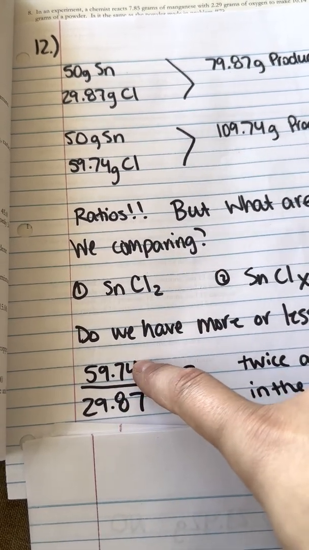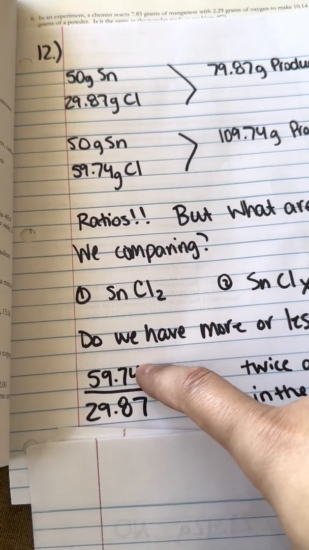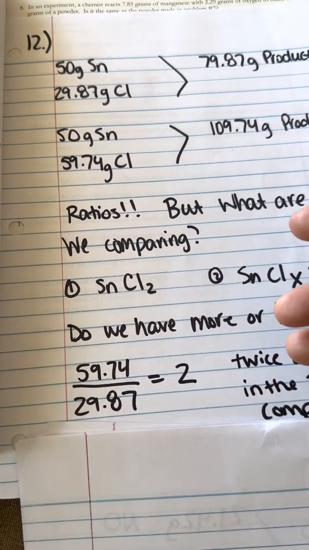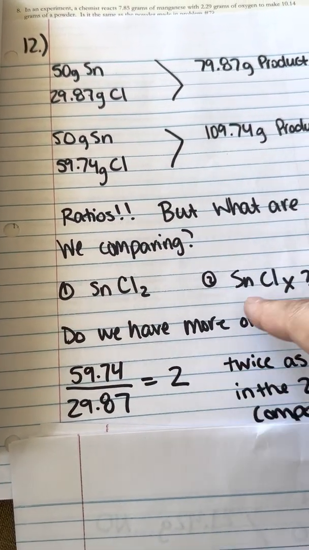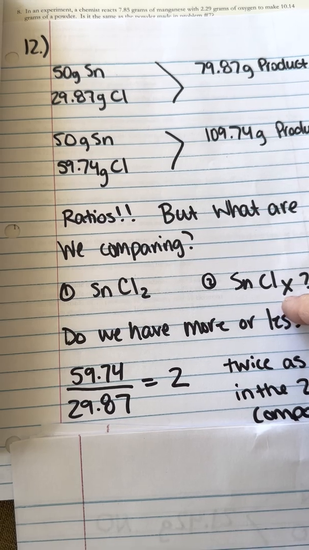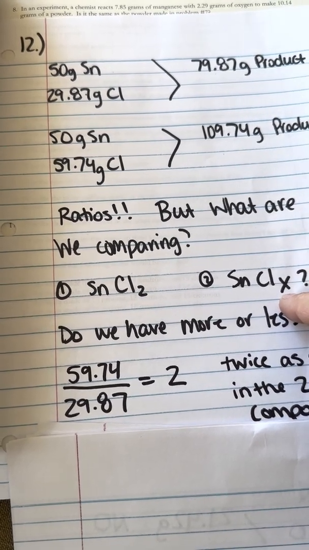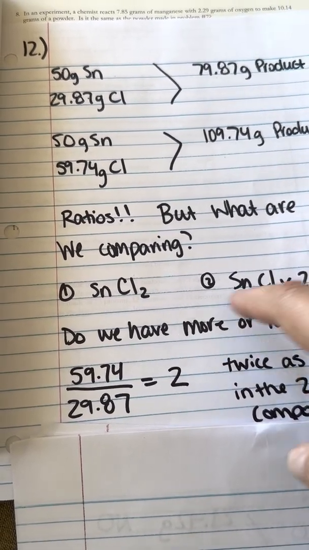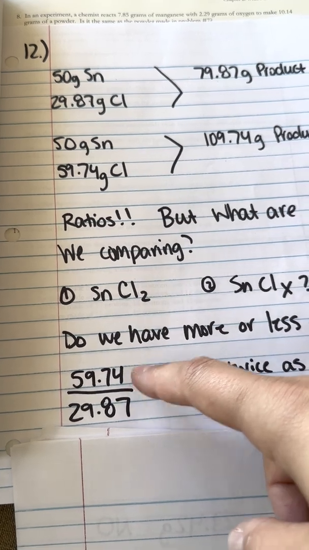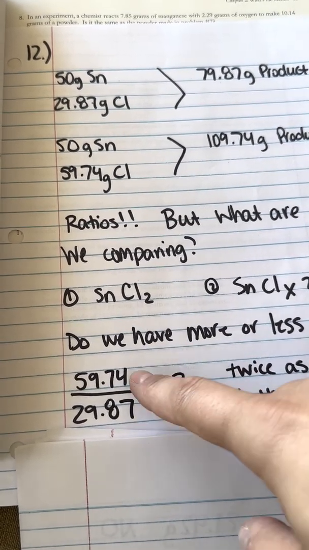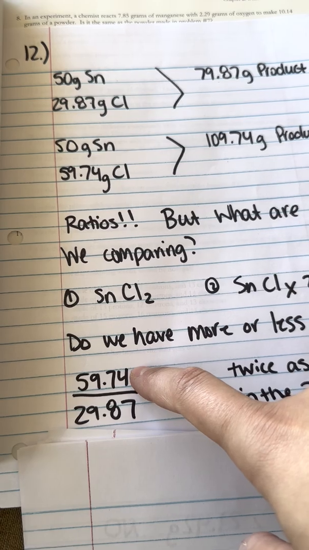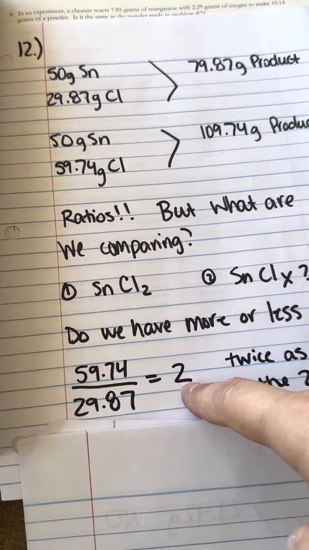But why did I decide to put the 59.74 on top? Well, that's just a little bit of reasoning. I know that this number that I'm solving for has to be a whole number. It has to be greater than 1. It can't be a decimal number. So I just did a little reasoning here. I want this number to be a whole number, so I know I've got to put the bigger one on top for it to be a whole number.